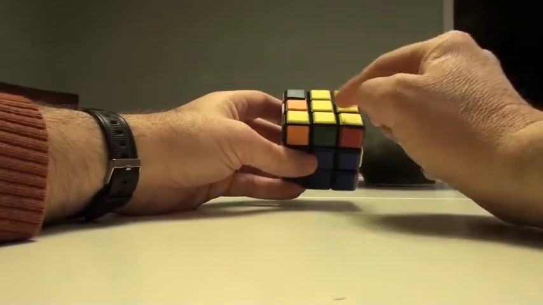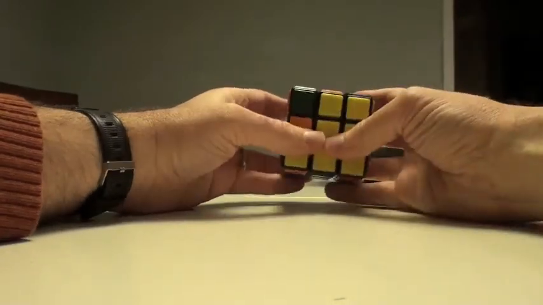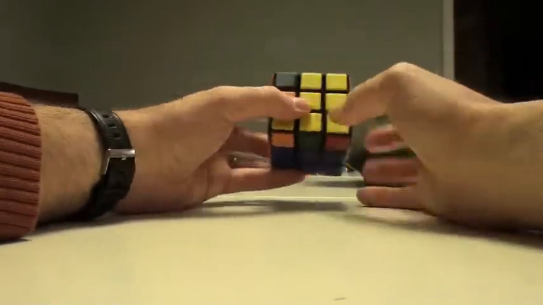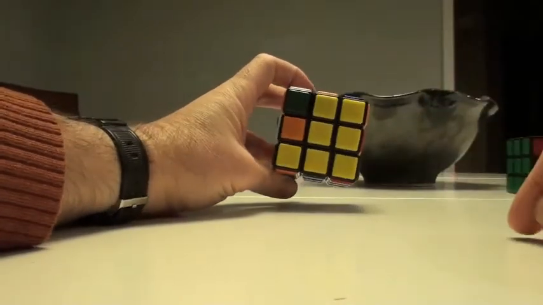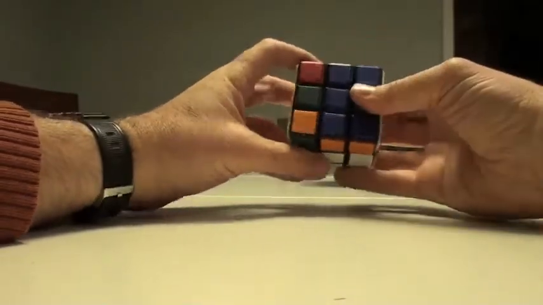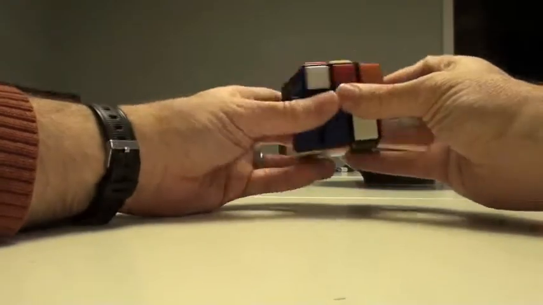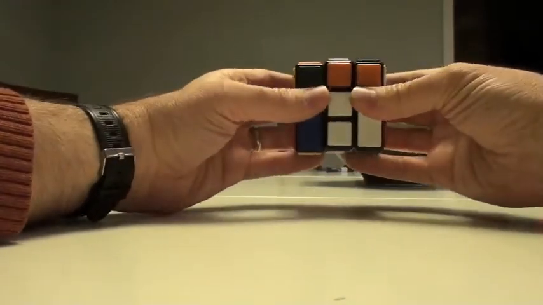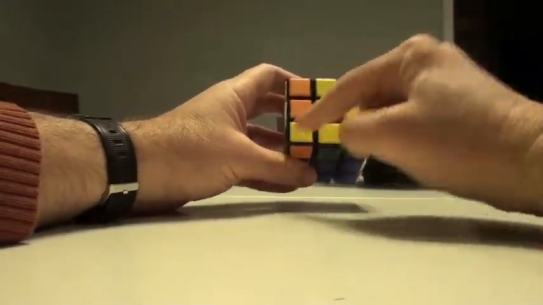Do it again. This will be maintained. This will just slide up over here. This will come over here, so the orange will be up. So in one more fell swoop, we're going to get it. So move this up. Same algorithm. And move it down, and as promised, these are all in.